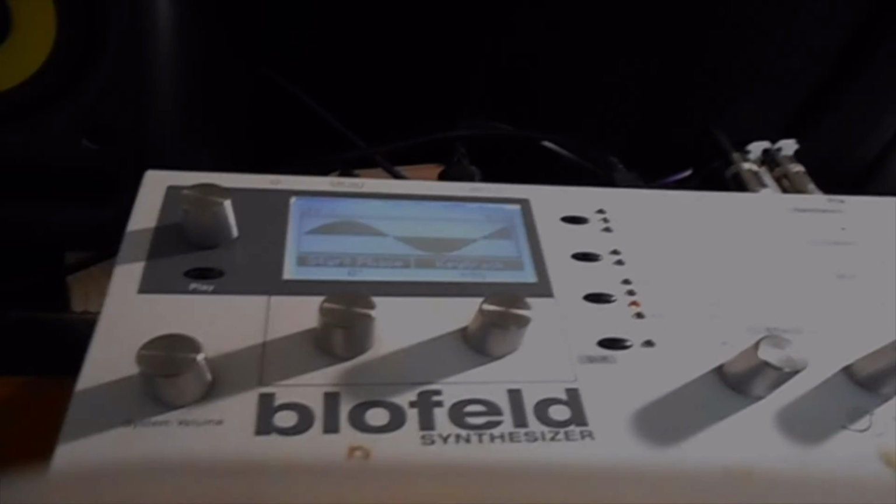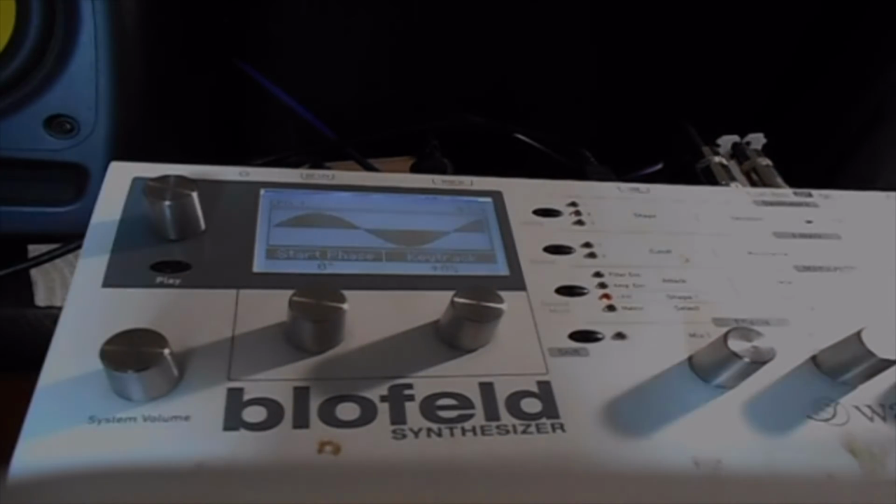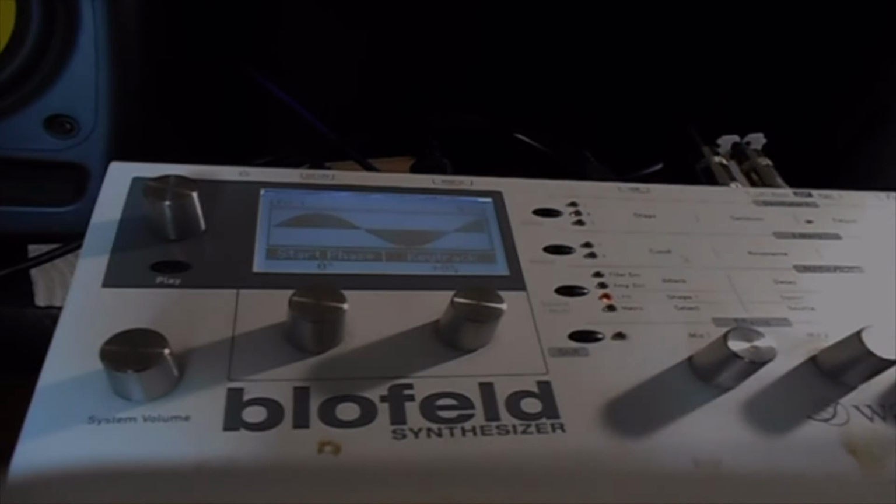That almost looks like a cone filter. And yeah, that's what it does. 64 and then back up to 0, and it's 64 and then back to 127. That's how it goes. That's just it.